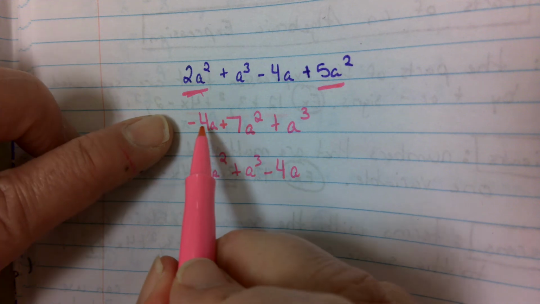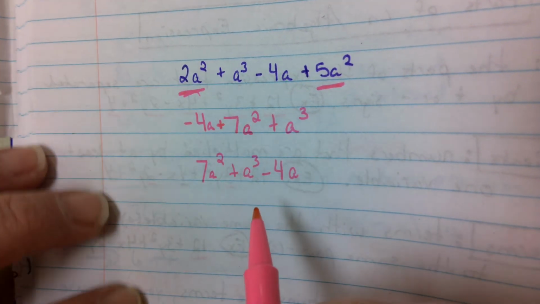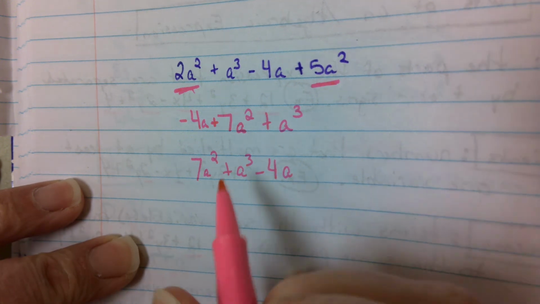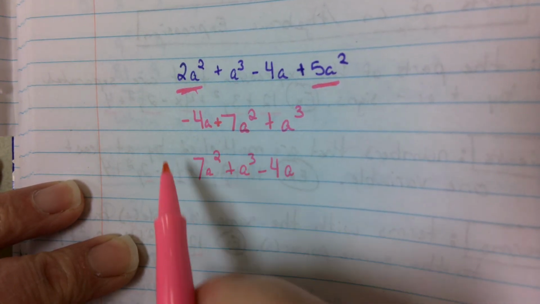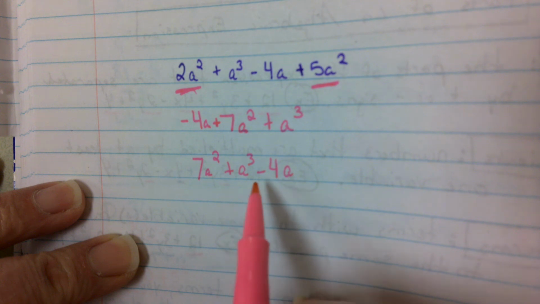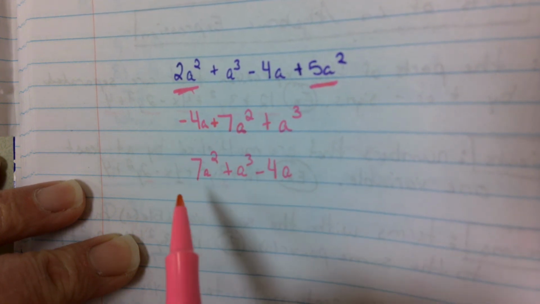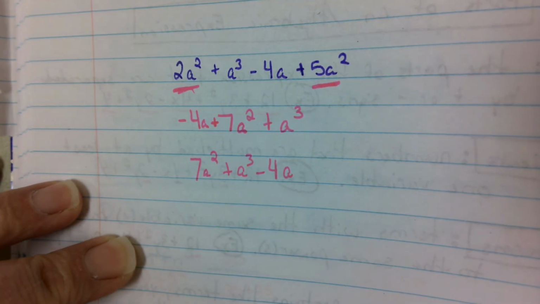What I've done is I've just written them in the proper order, which was something you'll learn probably maybe 8th grade or algebra. So these are the same. It doesn't matter which order you wrote them. The biggest thing is making sure your signage and your operations are correct, but that's what you should have gotten.